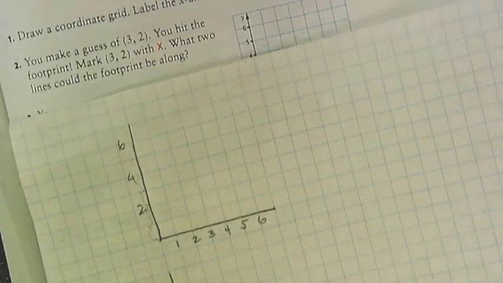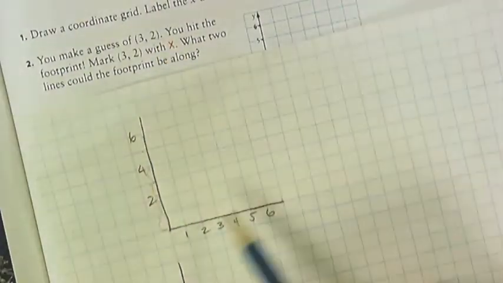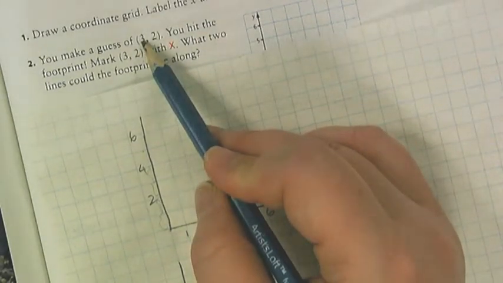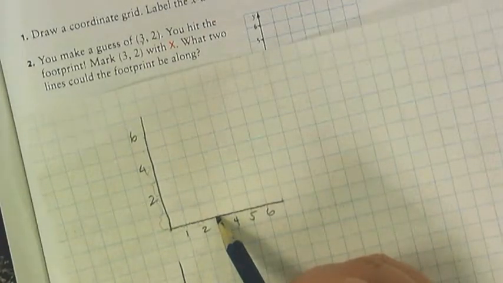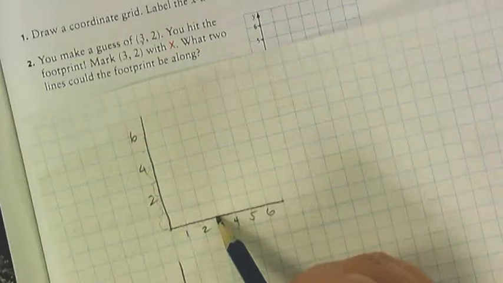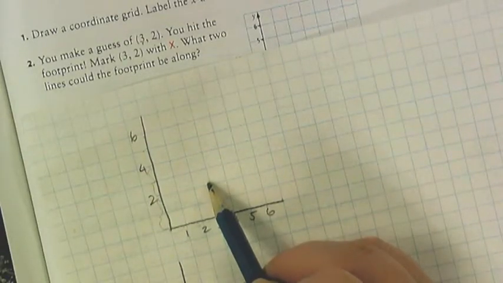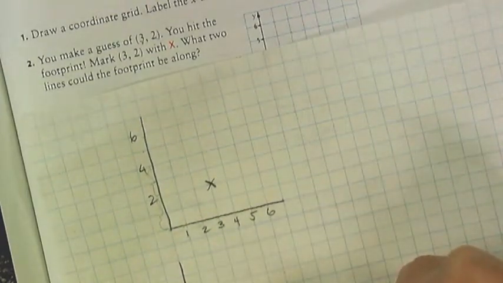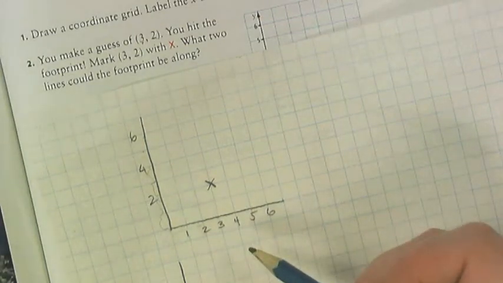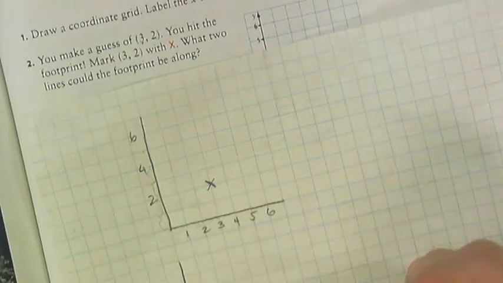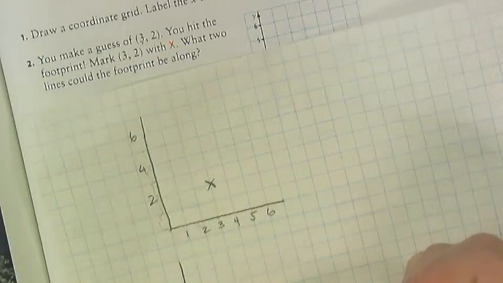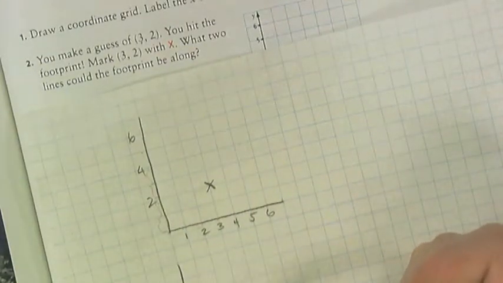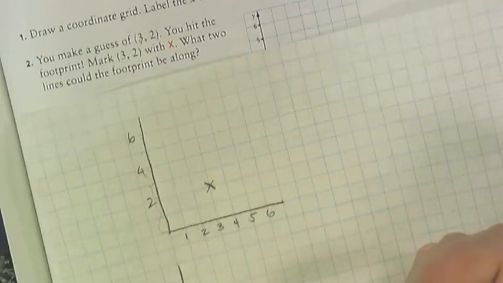So you make a guess of 3, 2. So 3 is first. That means we're looking at it along which axis? X or Y? X. 1, 2, 3. And then 2, what do I do next? Go up 2. So this is my guess. You hit the footprint. So we put a little X. Okay, we hit the footprint. Yay. That means, what 2 lines can the footprint be along? Remember, if we go back here, the footprint may be placed horizontally or vertically on the intersecting lines of the grid.